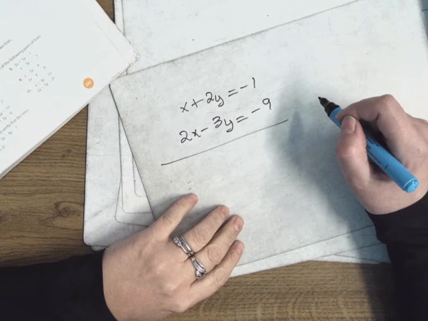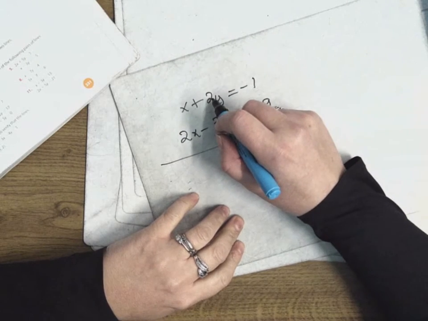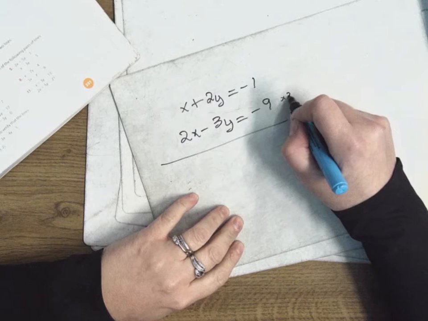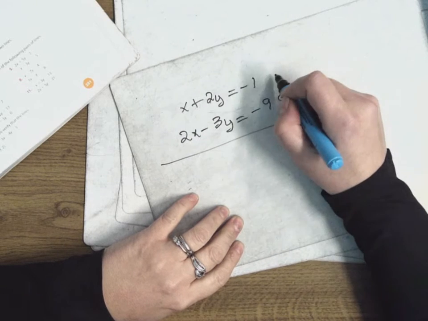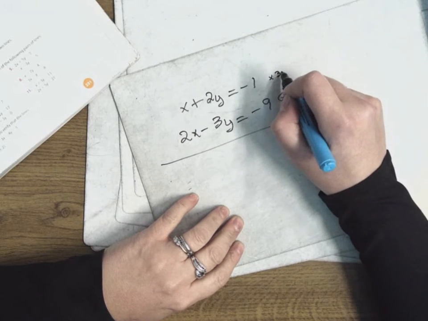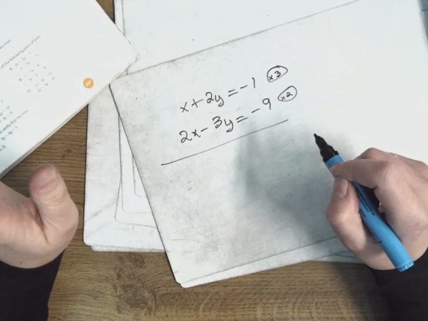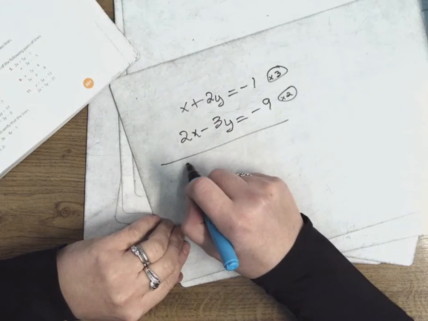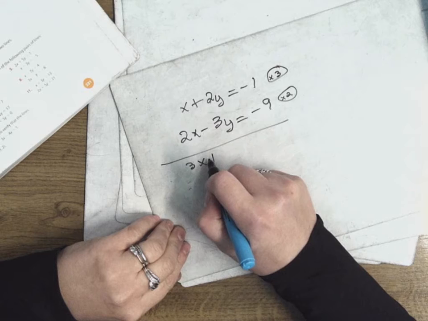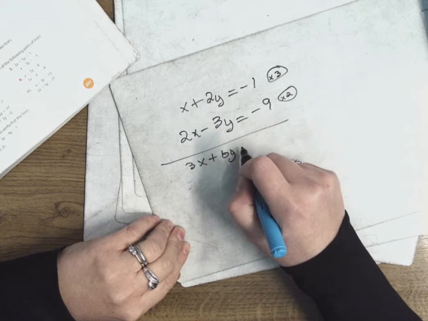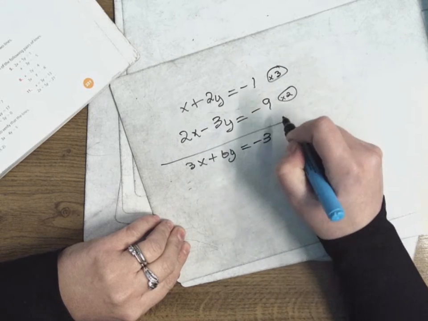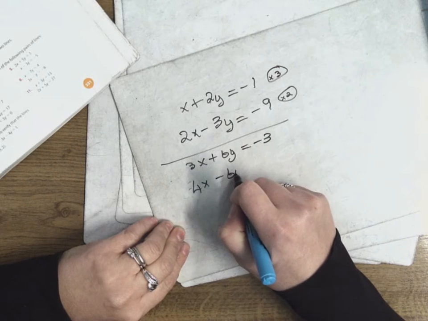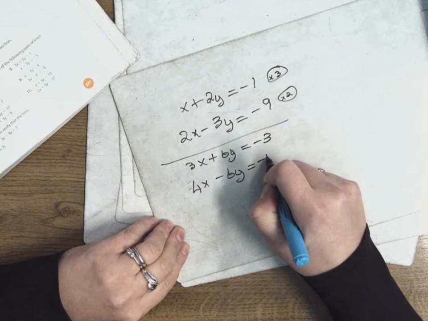Will I go? So there's a 2 here, there's a 3 here. So that means multiply the bottom line by 2 and multiply the top line by 3. Don't worry about the signs for the moment. You can deal with signs in a minute. So just multiply by the numbers. So top line by 3, that's 3x plus 6y equals minus 3. Here we have 4x minus 6y equals minus 18.